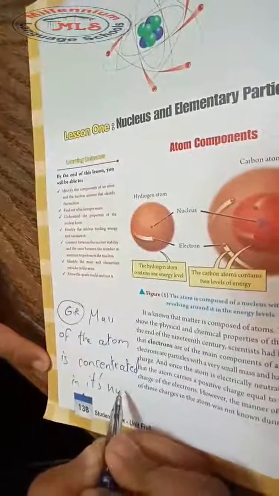So we have a give reason question here. Give reason: mass of the atom is concentrated in its nucleus. Why is most of the mass of the atom concentrated in its nucleus?